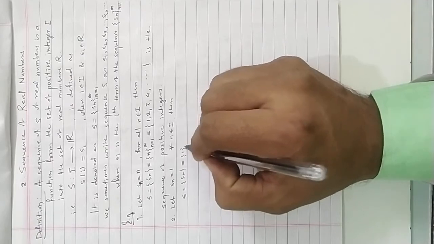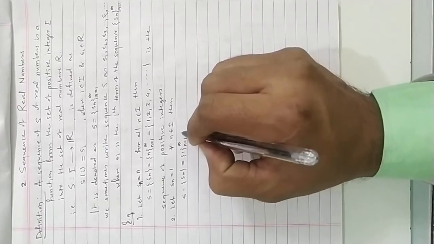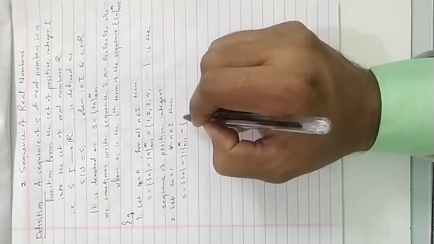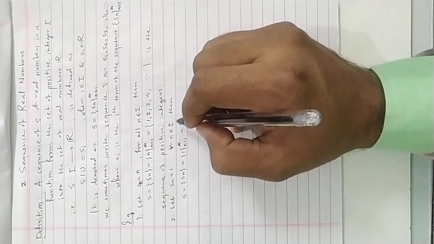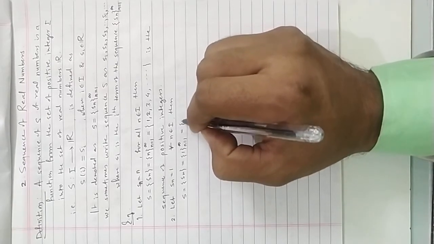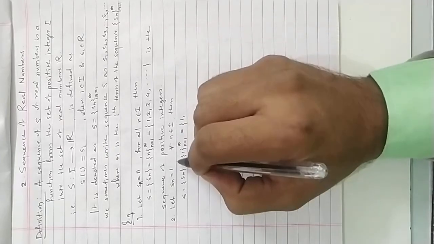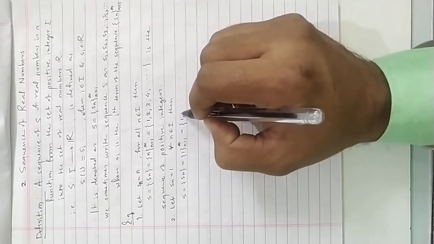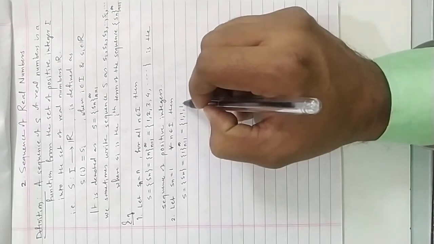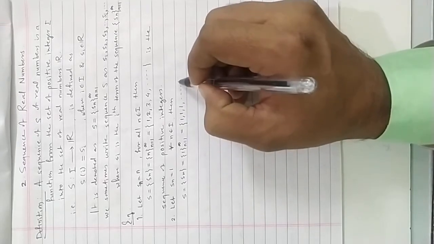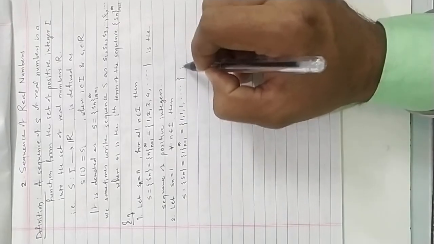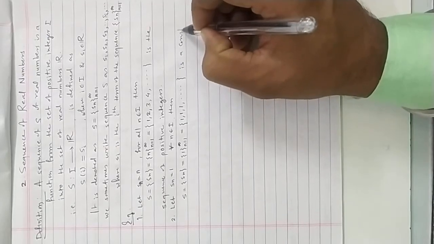So for n varying from 1 to infinity, the first term for n equal to 1 is 1, the second term is 1, the third term is 1, and that means it is a constant sequence.